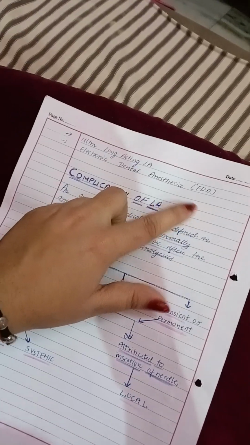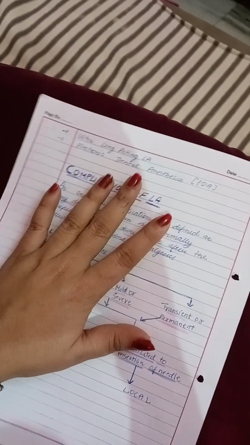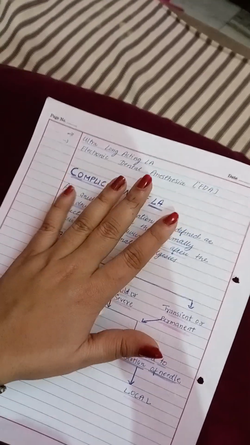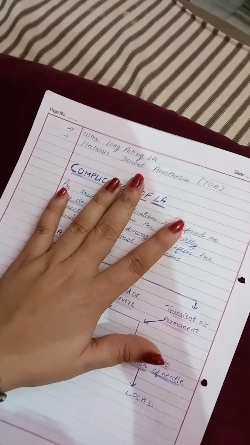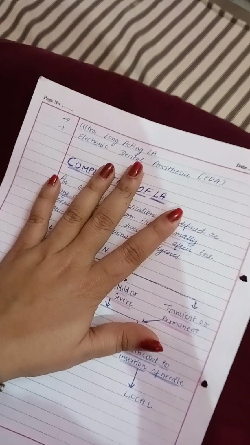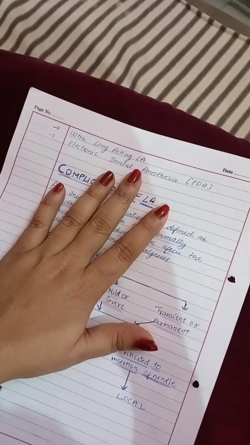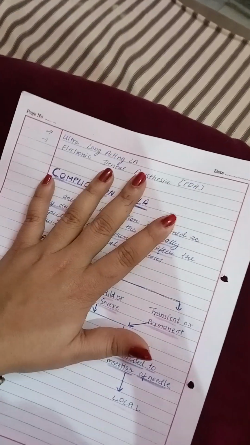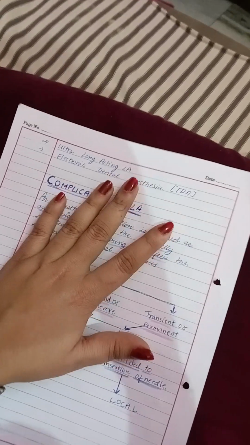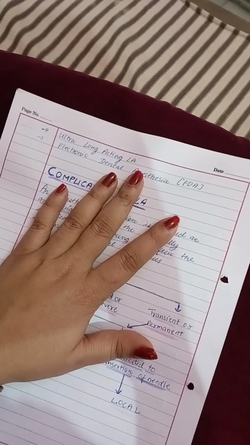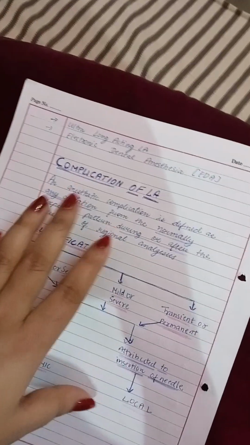Okay, coming to complications, we have done with definition of LA, classification of LA, components of LA, mechanism of action of LA, and we have done with vasoconstrictor. Now we are coming to the last or main part, which is complication of LA. Then what is a complication?